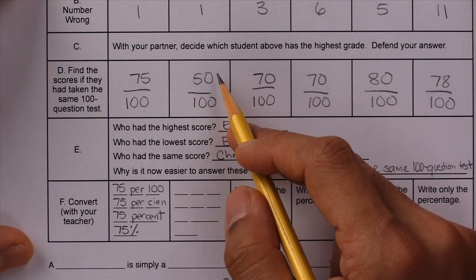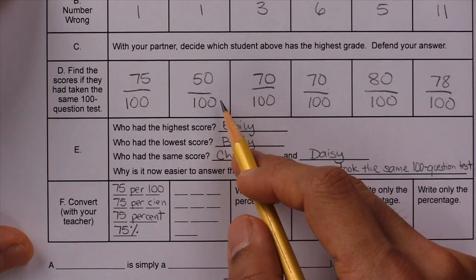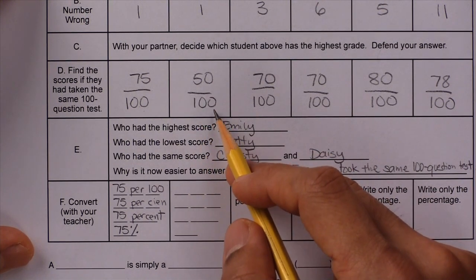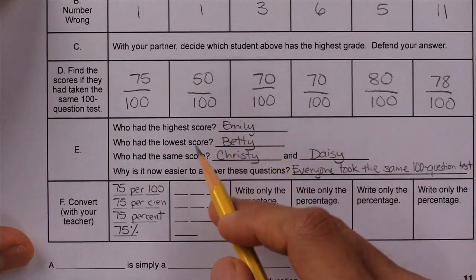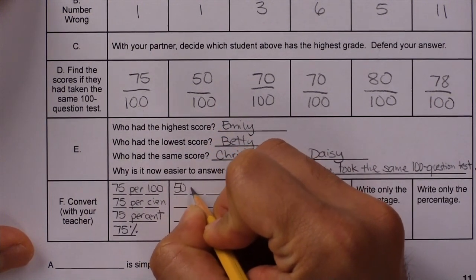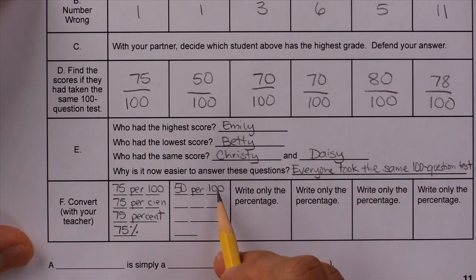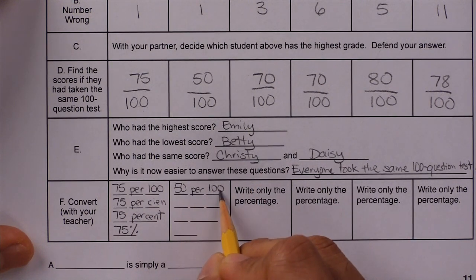Here's Betty's score. If she took a 100 question test, she would have gotten 50 out of 100 correct. And this can be read as 50 divided by 100 or 50 per 100. So that goes on the first line. 50 per 100. The Spanish word for 100 is cien. So instead of 50 per 100, we'll write 50 per cien.